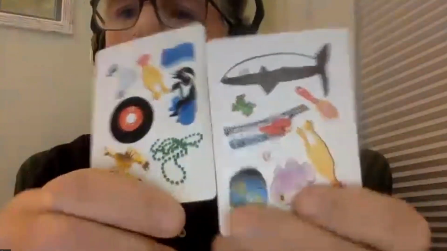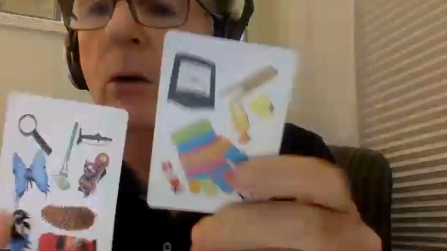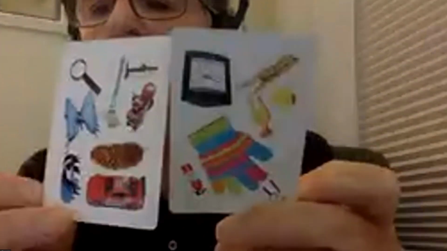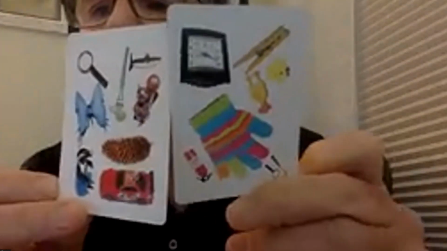I'll cover it. I'm sorry. I'm doing chicken. Chicken. Chicken. Easy peasy. All right, we just lost one. Last one. Are you ready? 1, 2, 3, show. Should have rehearsed this more before I did this. Magnifying glass. Yep, magnifying glass.